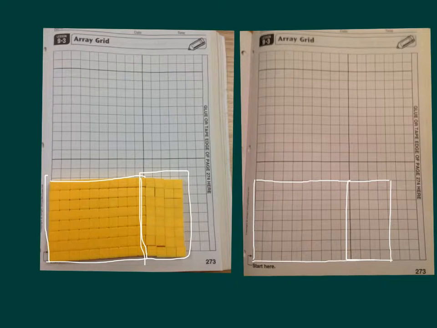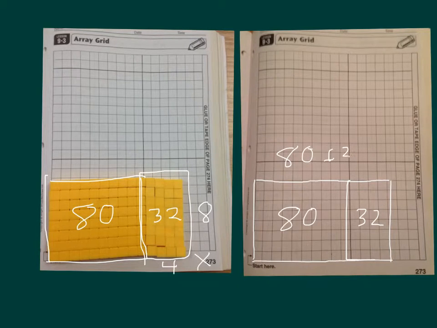So now you have 8 longs, which is going to be 80. And you have 4 cubes across, 8 cubes high. If we multiply that, it's going to be 32. And it's going to be the same over here. And then if we add these two numbers together, we come up with the answer of 112.